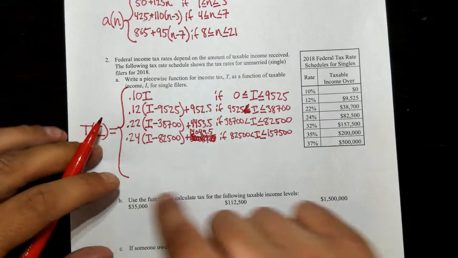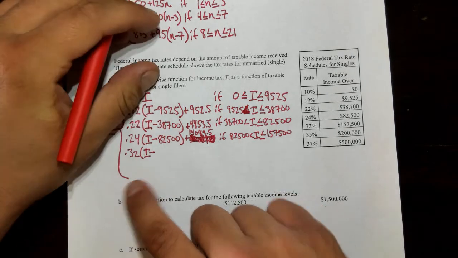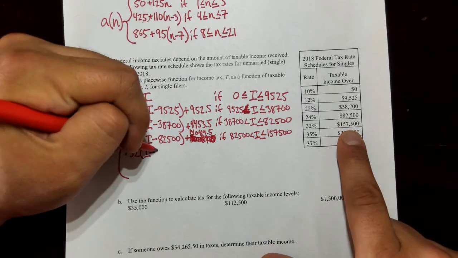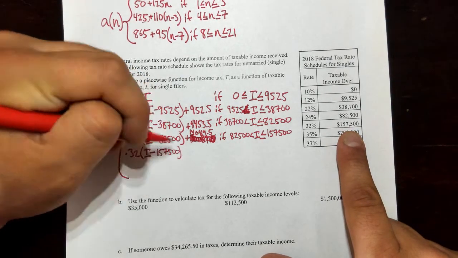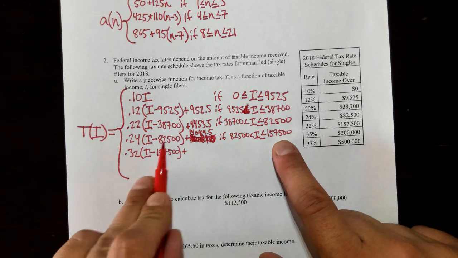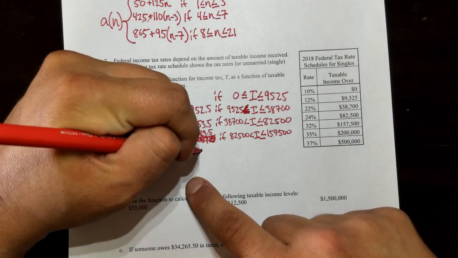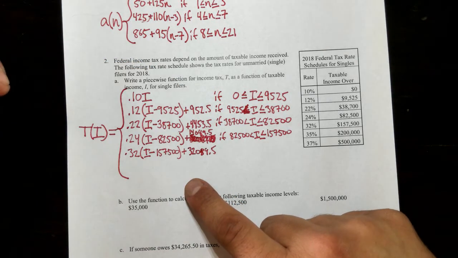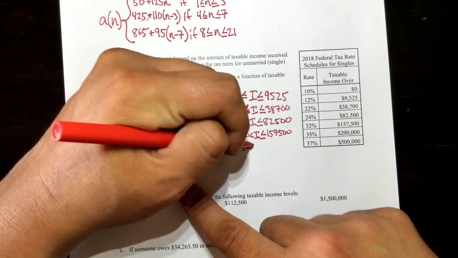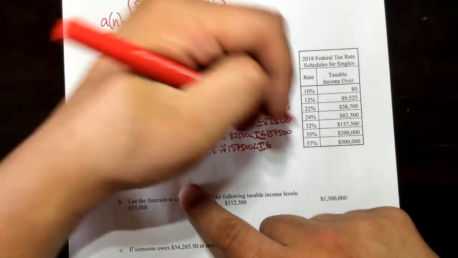Awesome. Our next tax bracket is at 32%. So we're going to have 0.32 times I minus this time 157,500, and plus the total of the one before. So if I were to plug in 157,500 for I right here and simplify, I get this 32,089.5 that I was talking about earlier. And that's if I is greater than 157,500 but less than or equal to 200,000.